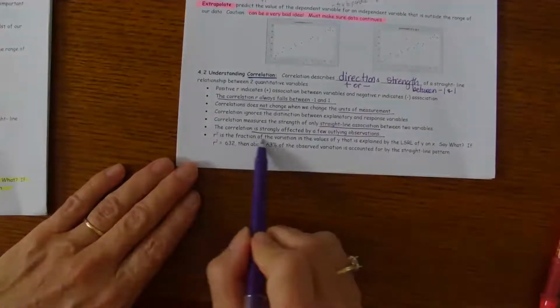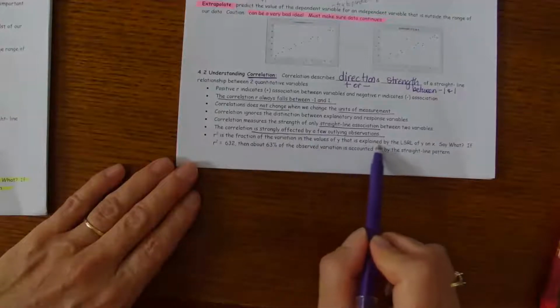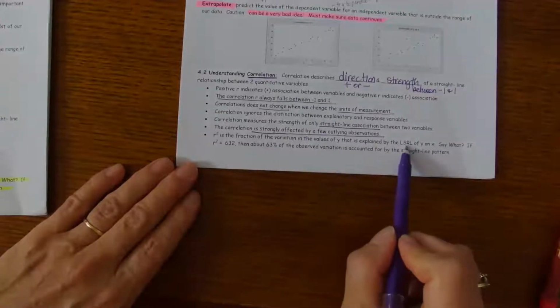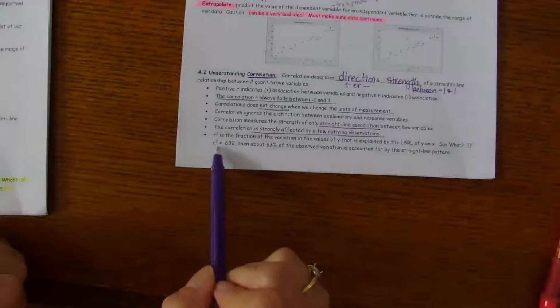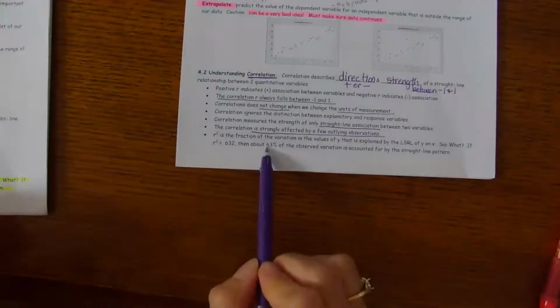R squared is the fraction of variation in the values that is explained by the least squares regression line. What that means is if you got an R squared that was 0.632, that means 63% of your observed variation, so 63% of the variation you see is explained and accounted for by that straight line variation. Does that make sense? Let's do some now.